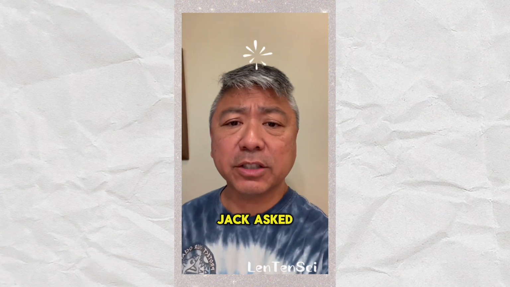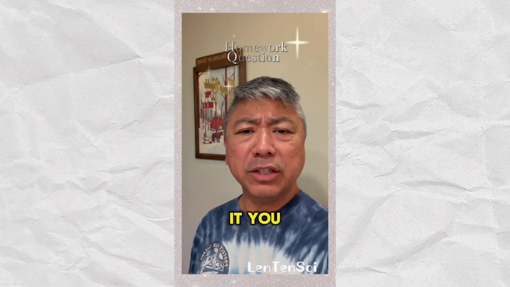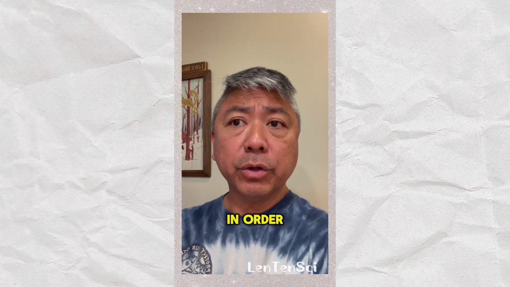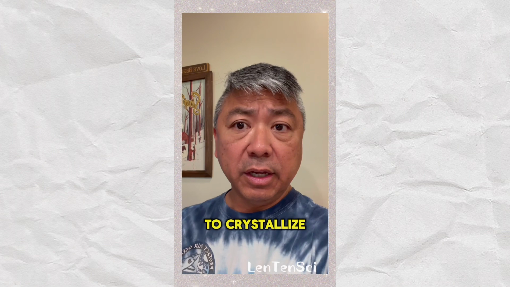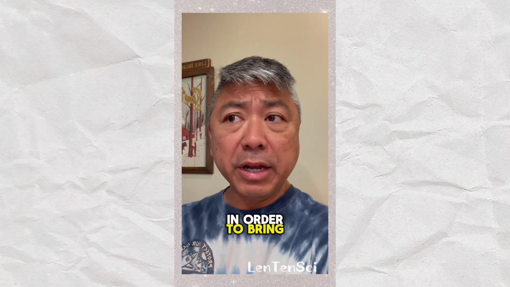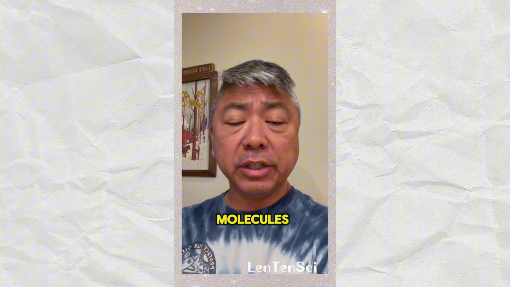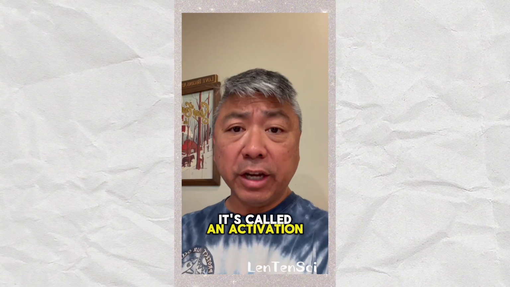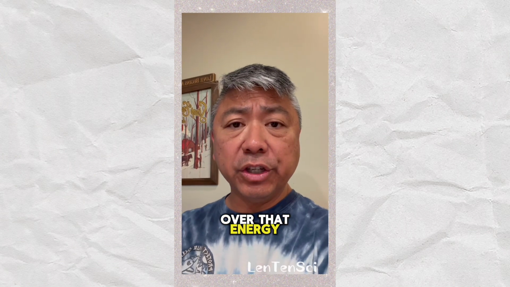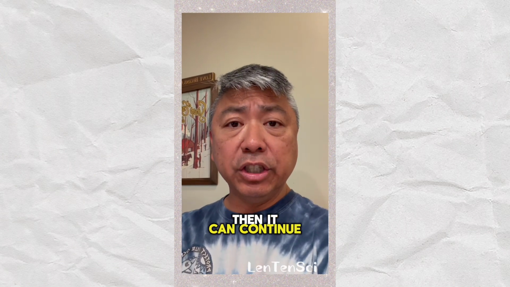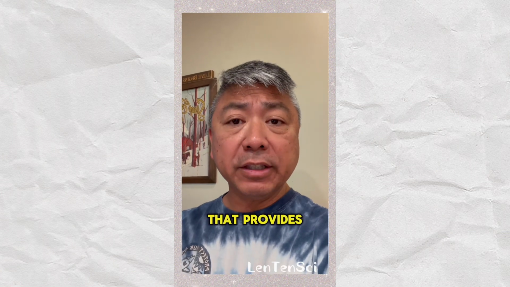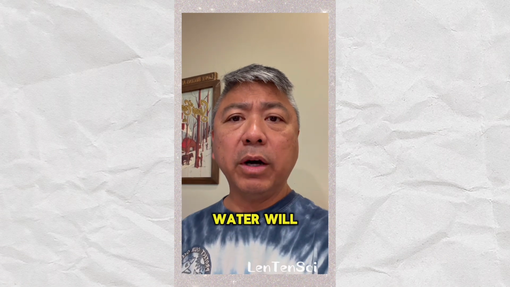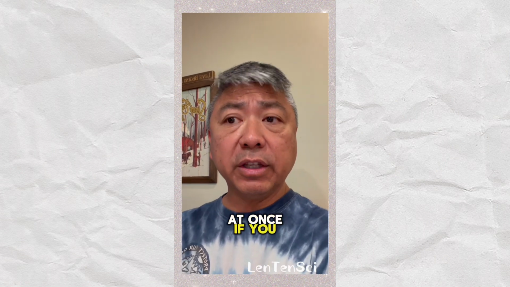A little later on, Jack asked about supercooled water. He asked, why is it you had to tap it in order to have it freeze? Well, it turns out, in order for anything to crystallize, they have to come together. In order to bring molecules together, it takes a little bit of energy. It's called an activation energy. And once it gets over that energy, then it can continue to freeze. That provides extra energy for the next one, and so on. So a supercooled water will freeze all at once if you tap it.